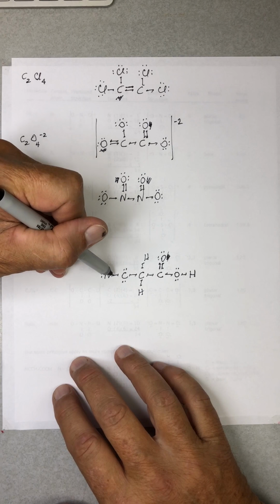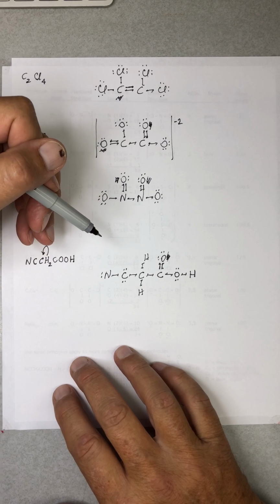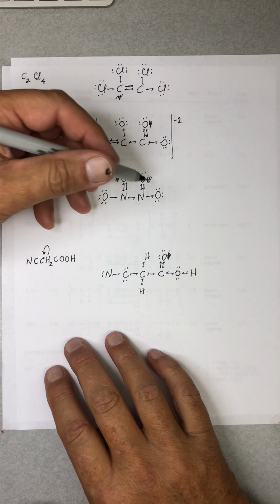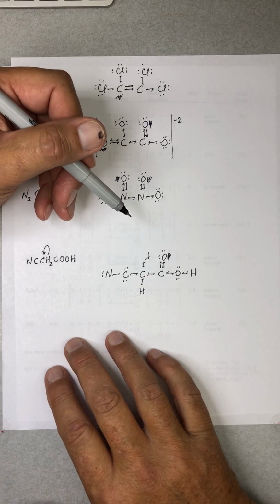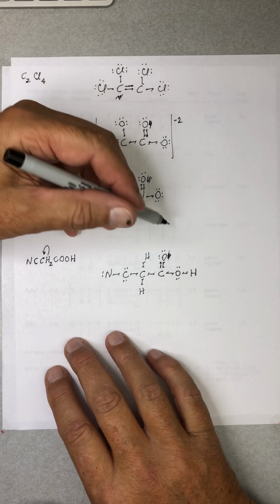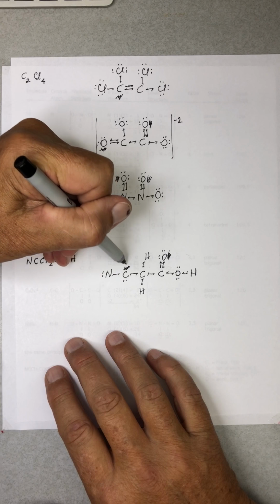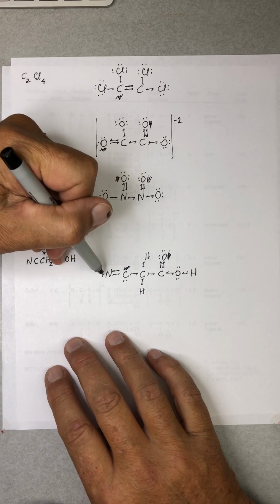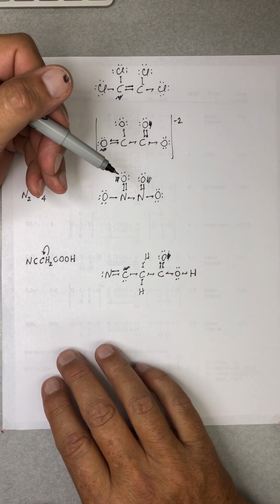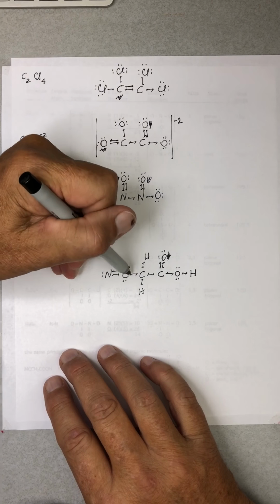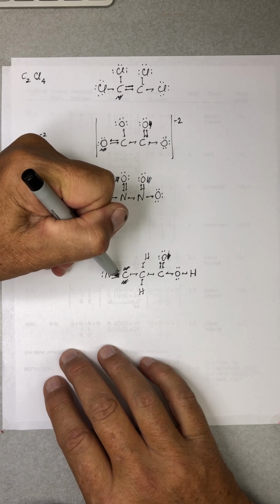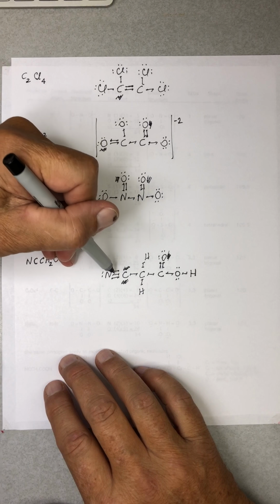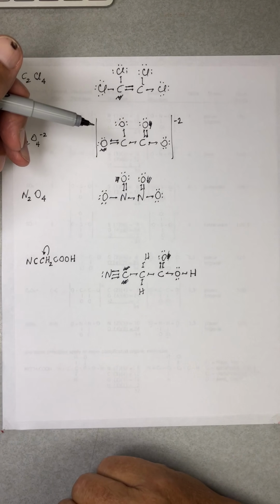What about the nitrogen? 2, 4. That nitrogen is not happy. So we're going to have to share, and the only atom in the vicinity is the carbon. So I'm going to take these non-bonding electron pairs, turn them into bonding electron pairs. 2, 4, 6, not quite happy. So I have to do it again, make a rare triple bond. 2, 4, 6, 8, 2, 4, 6, 8. Now every atom is happy.